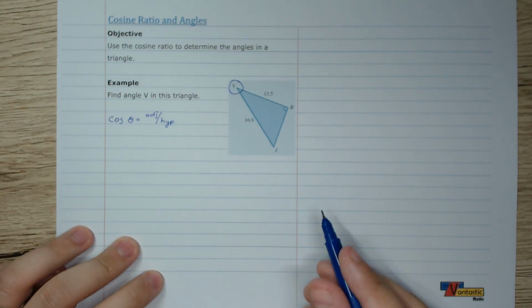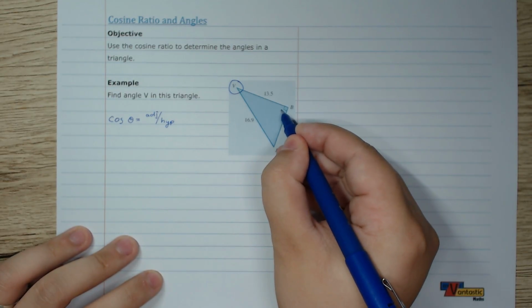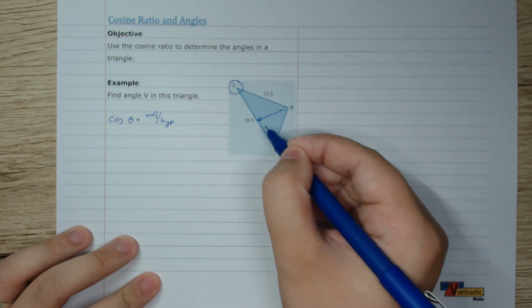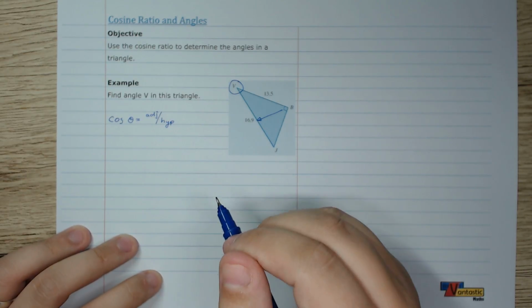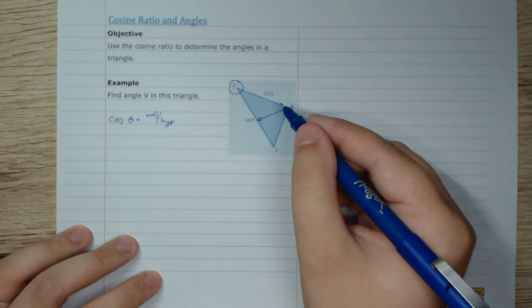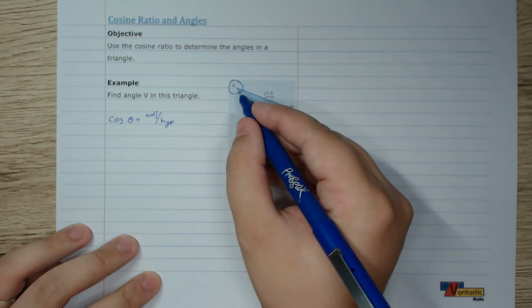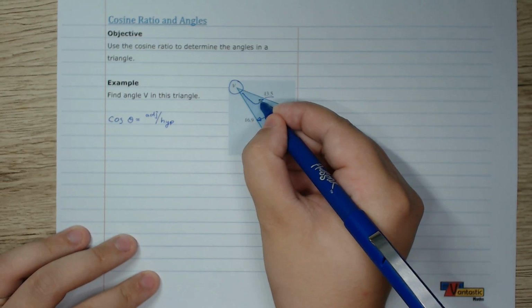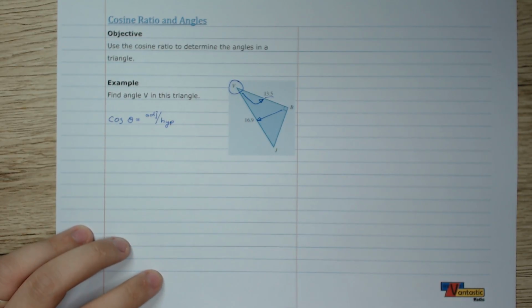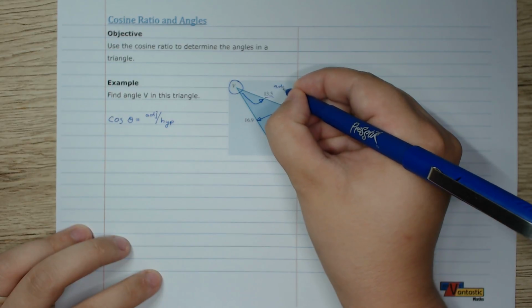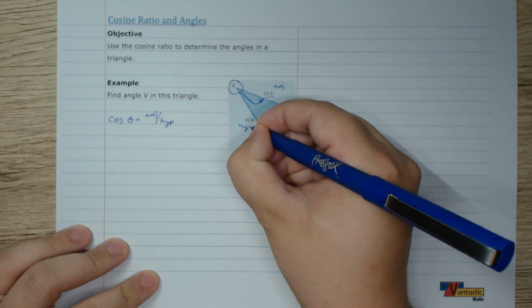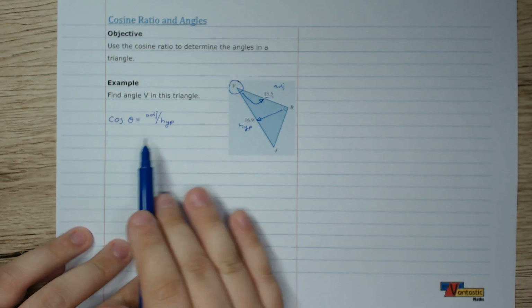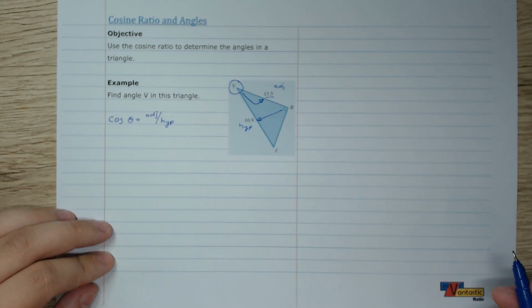Now labeling our triangle, our hypotenuse is opposite the right angle. And the other side that we know is this side, which relative to this angle is the adjacent. So we've got the adjacent and we've got the hypotenuse, so we're going to use cosine to solve the angle of this triangle.